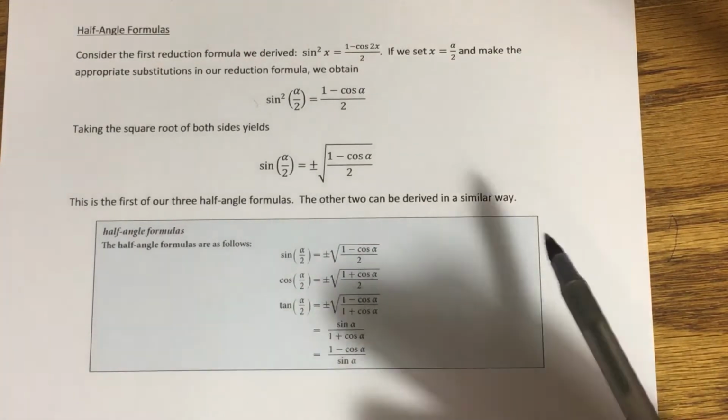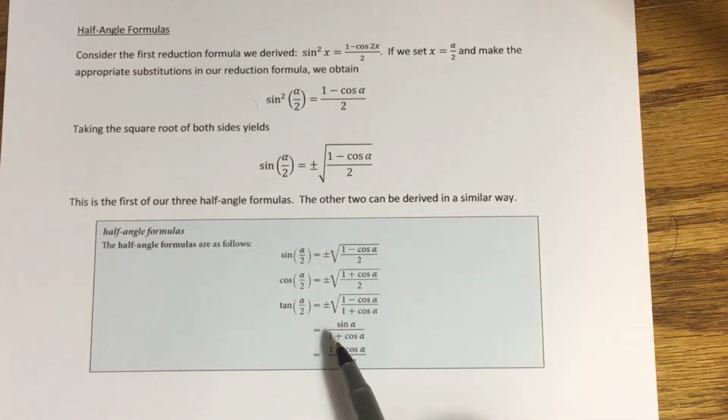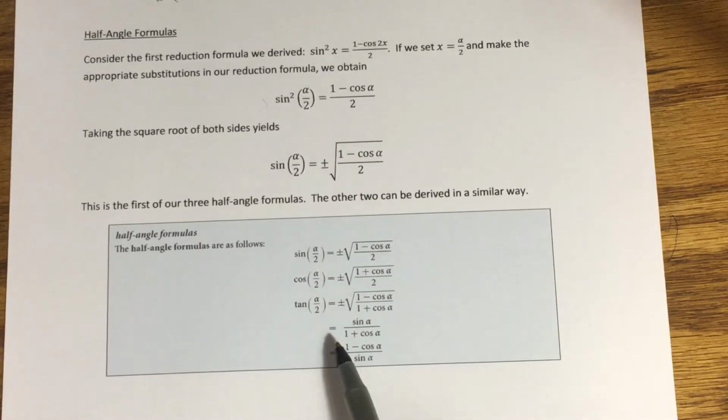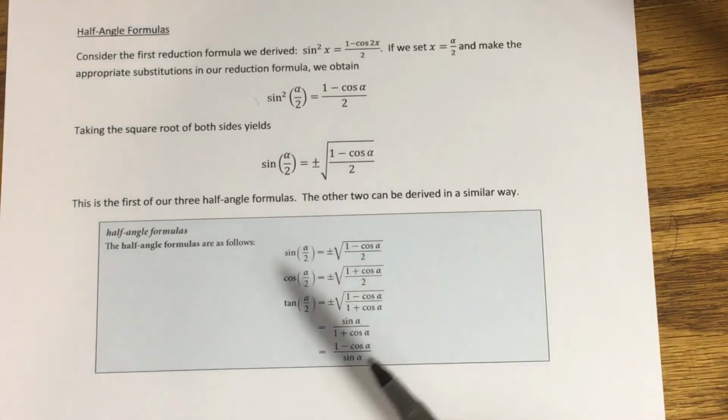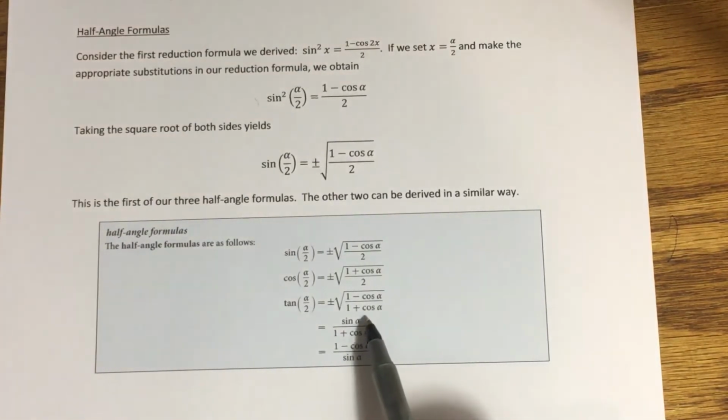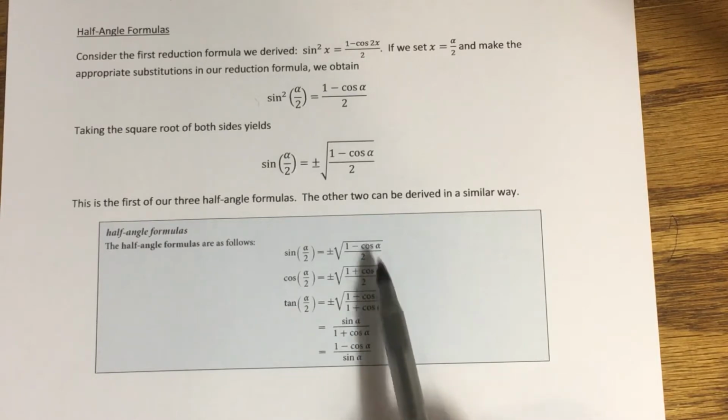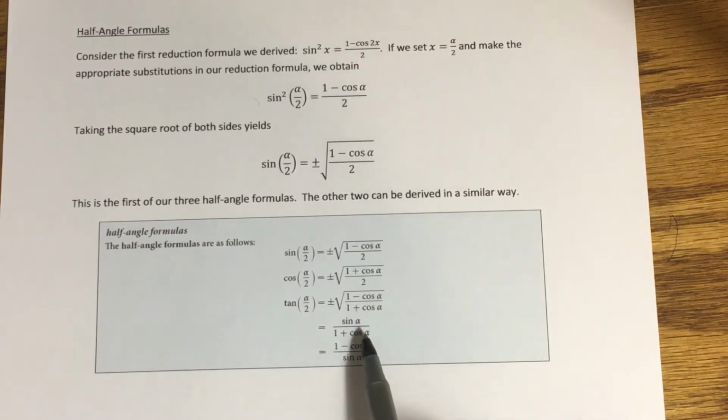We could follow similar steps to derive half-angle formulas for the cosine and the tangent function as well, which are shown here. Now, notice for tangent, there are 3 different half-angle identities that you could use, and we're not really going to use these last 2. I mean, you technically can, but I'm going to be using this one here because this one follows the most directly from the 2 above it. These you can derive from this just by proving a trig identity, basically.